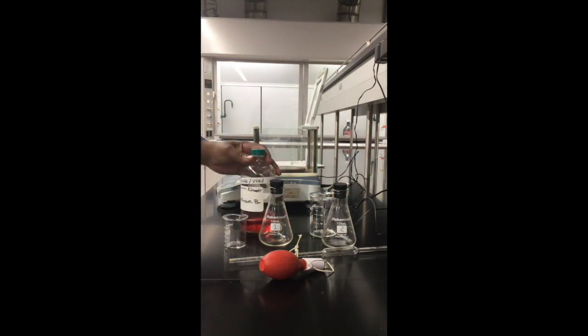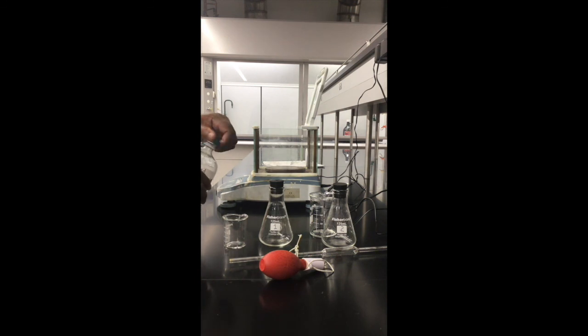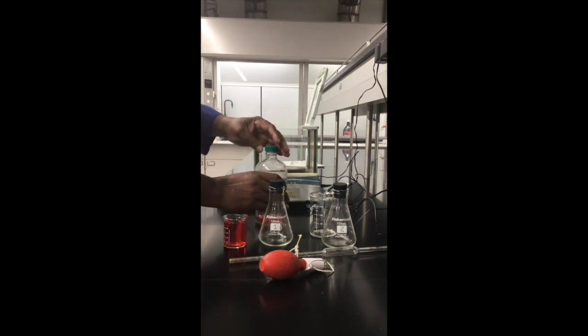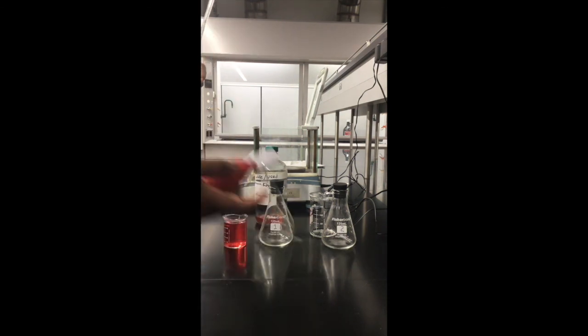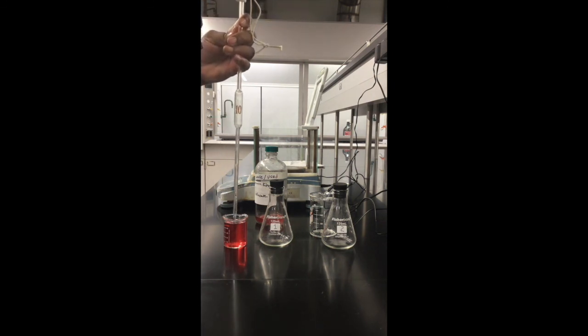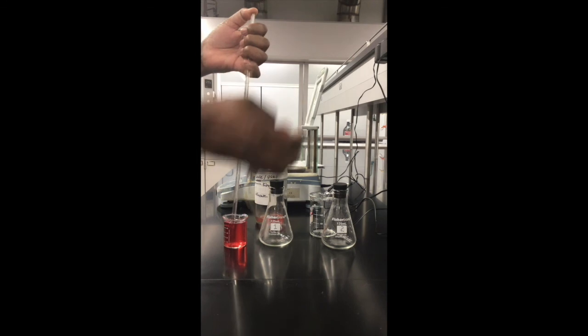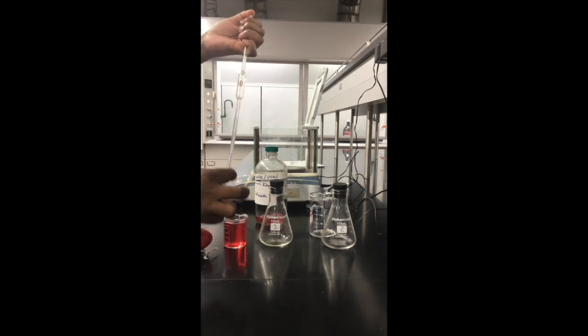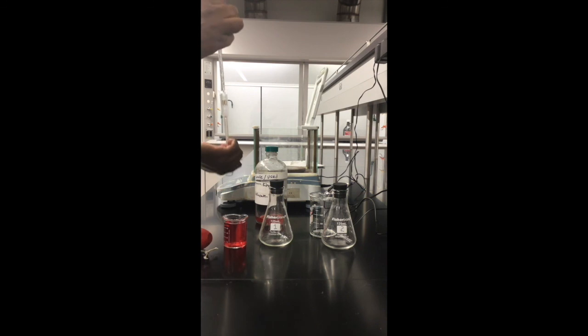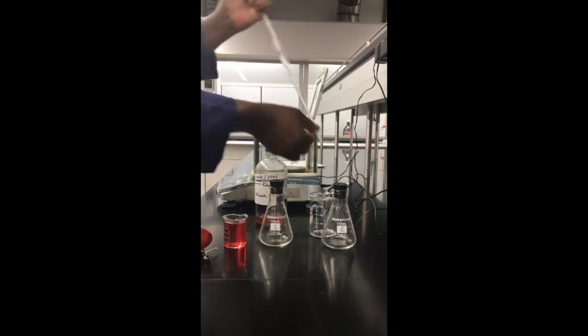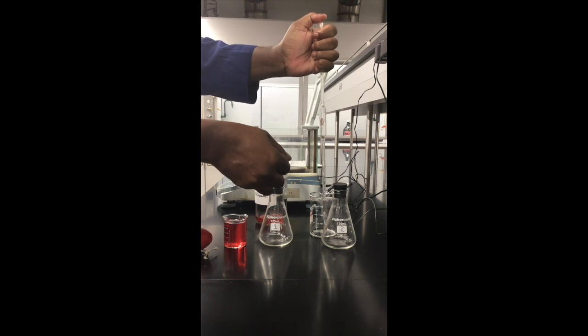This is the unknown sample B. I'll pour it into the 50 ml beaker. This is where I will pipette the 10 ml of our sample. Just like before, I will have to condition my pipette. I'll condition the pipette with a few ml of the unknown substance. Make sure that it is conditioned and ready for our sample.